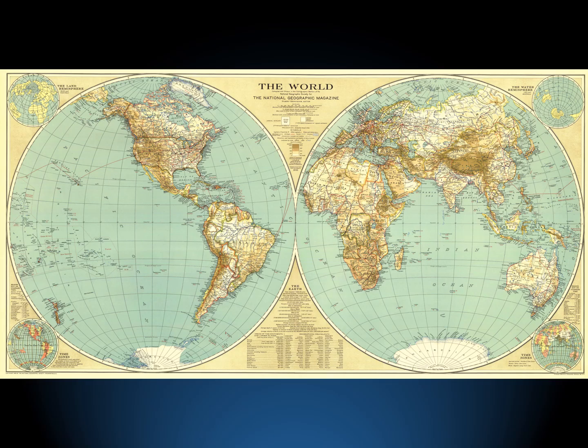However, more recent geological evidence indicates that the right-hand side of this map, that is, Africa, Asia, and Australia, is probably incorrect. And the Dymaxion segmentation presented above is more likely to be correct.